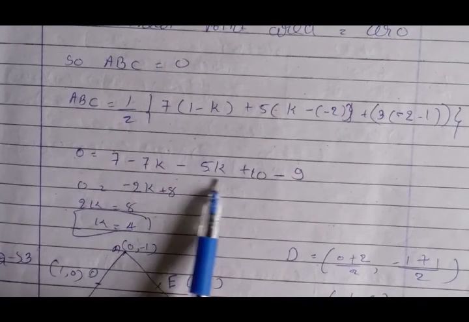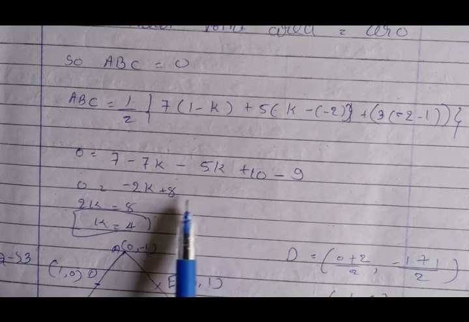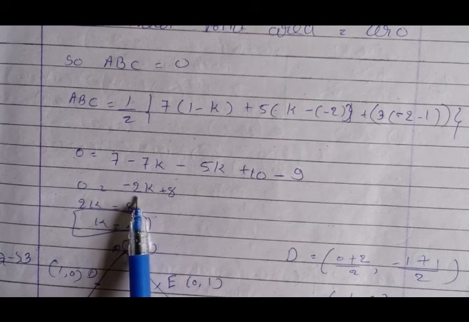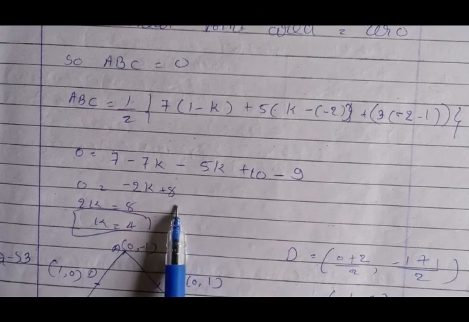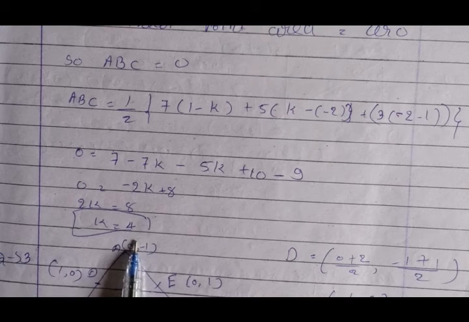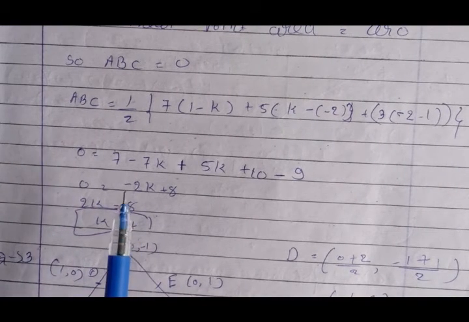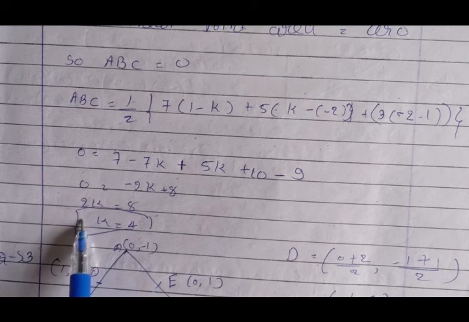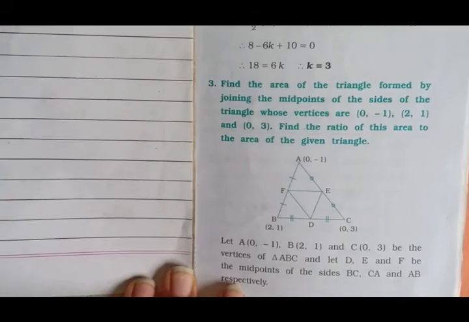Now simplify this. 7k minus 5k is equal to 2k. 7, 10 and 9 is equal to 8. So 2k comes here. 2k is equal to 8. So k is equal to 4. So now we can find the value of k. k is equal to 4.